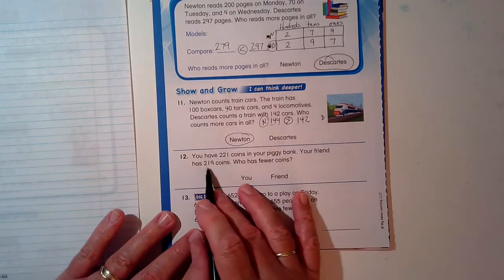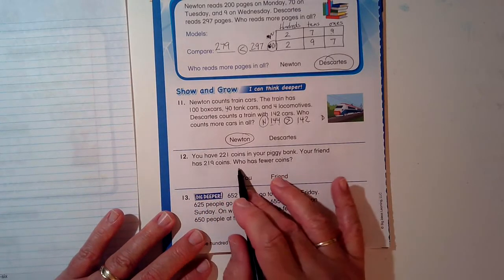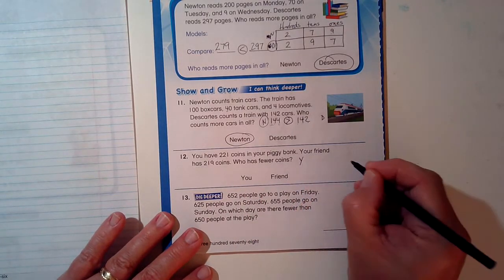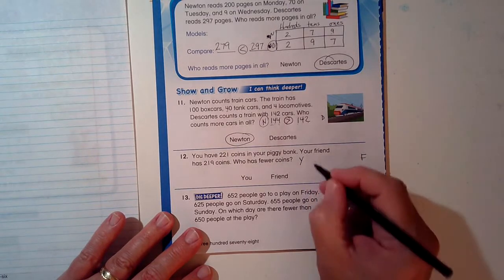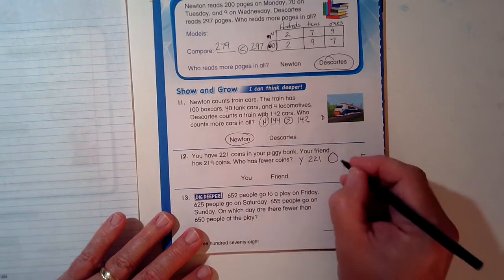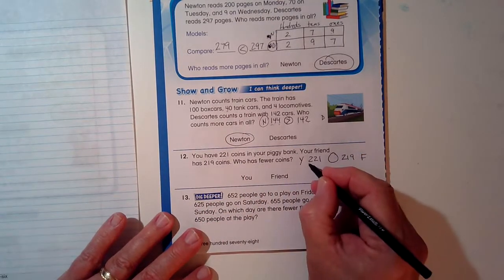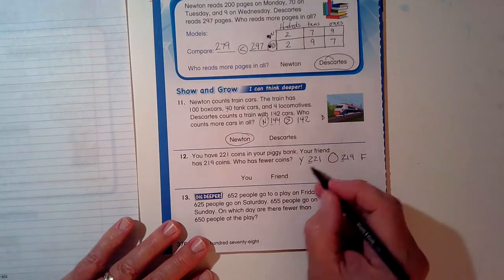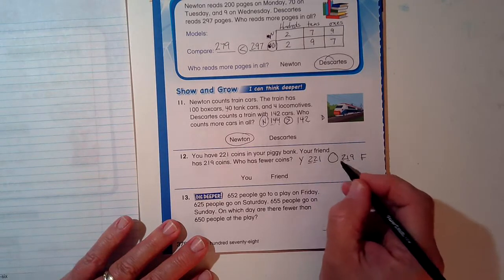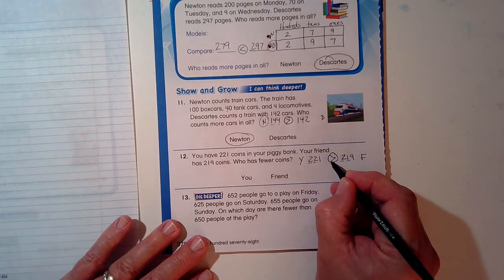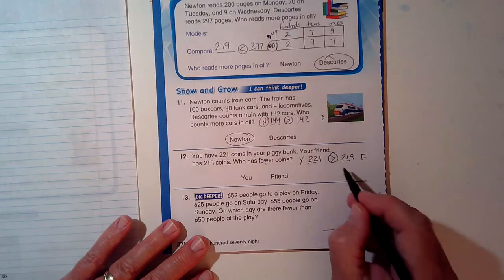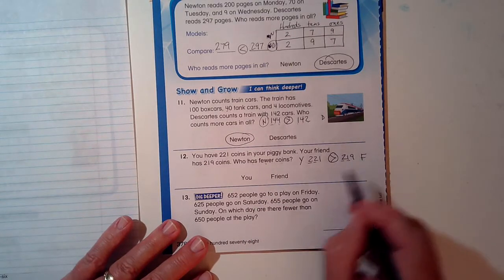You have 221 coins in your piggy bank. Lucky. Your friend has 219 coins. Who has fewer coins? So I just take this, you and your friend. 221 and your friend is 219. So we look at hundreds, they're the same. We look at tens, there's 2 and there's 1. 2 is greater than 1, so it looks like this. And they want to know who has fewer coins. Fewer is the smaller side, and it's friend.